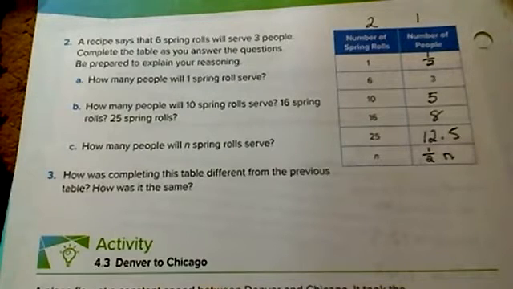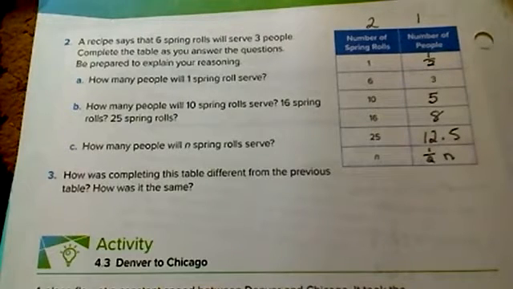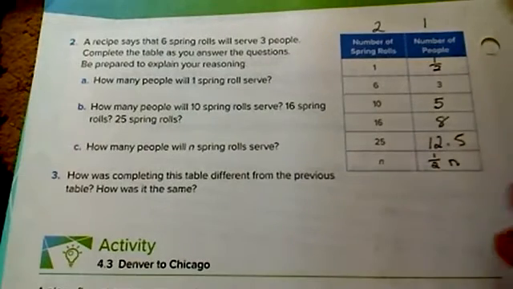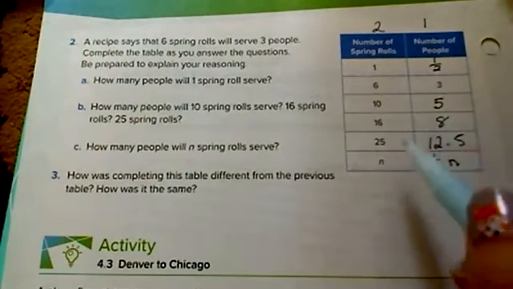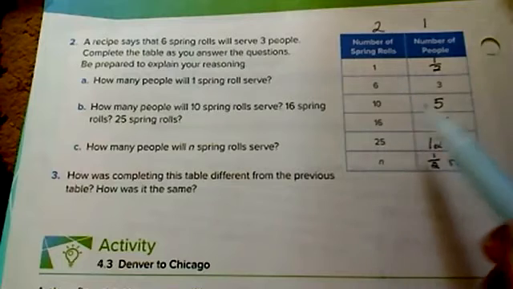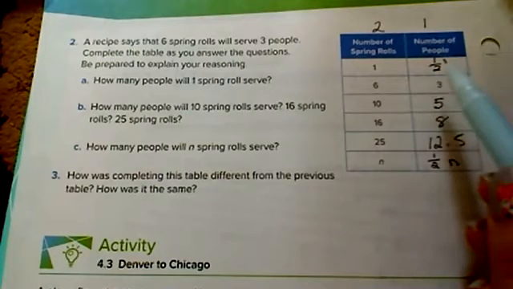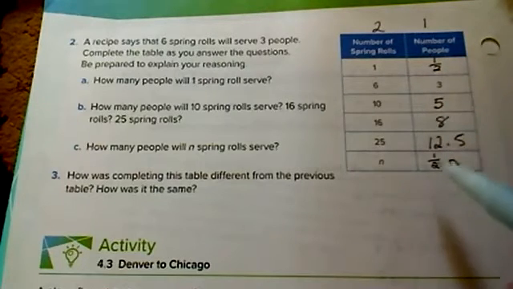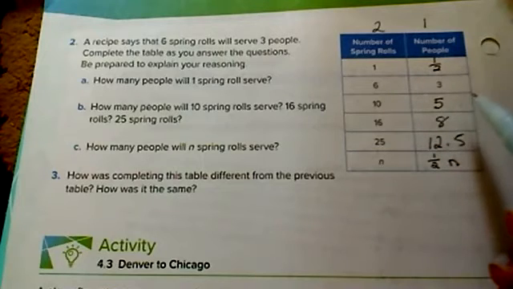Welcome back. So this is a very opinionated question. This is based on what you think was different and what was the same. So something that you could have said is it was different because instead of multiplying up, we had to multiply down from a number less than 1 in order to get our new answer, because on the other side we had to multiply up to find our answer.